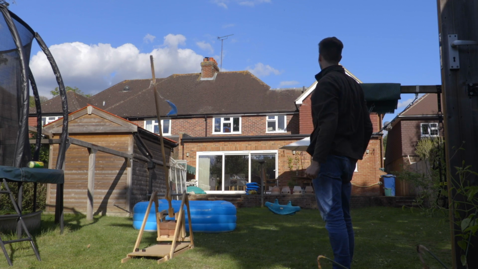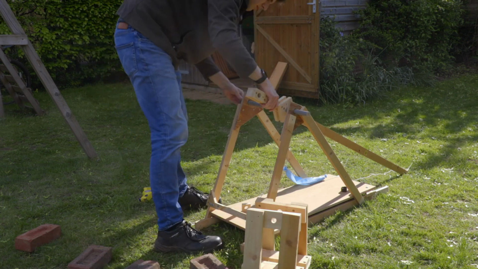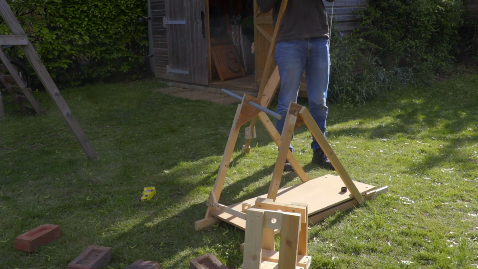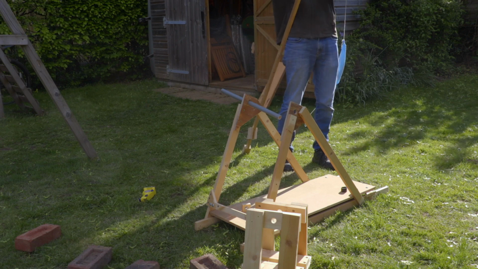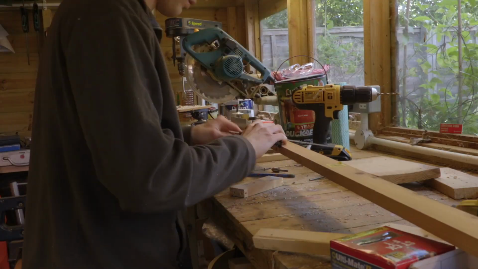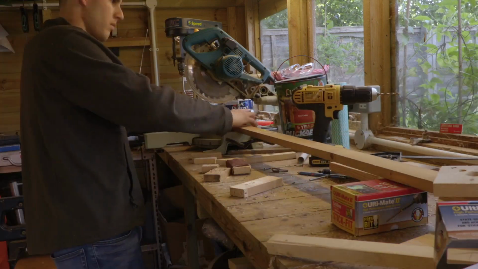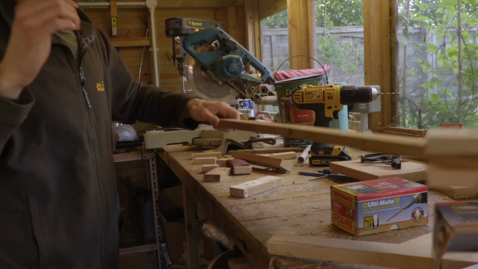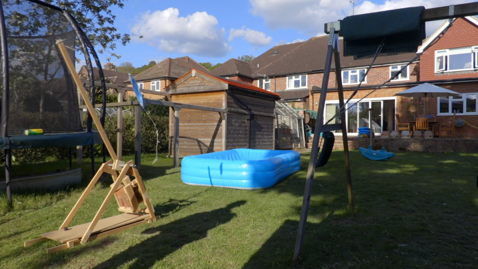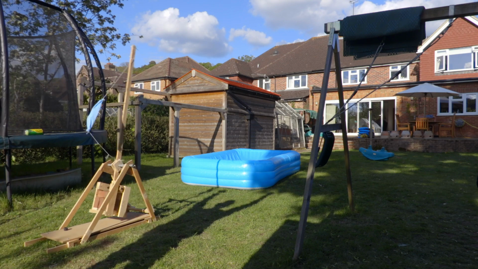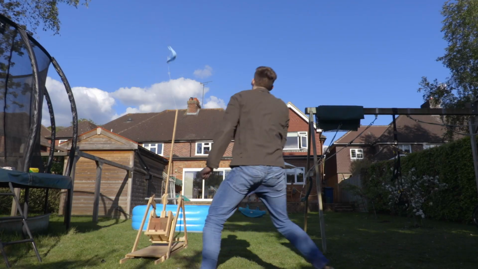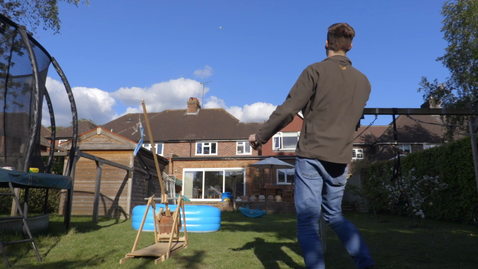But it wasn't enough, and after performing some measurements, I came to the conclusion that the throwing arm was too long. So I cut the end off the trebuchet to give me a 5-to-1 ratio between throwing arm and counterweight arm, and that performed much better. Bit of adjustment to the sling, and I had a functioning siege engine. I was really proud of it.